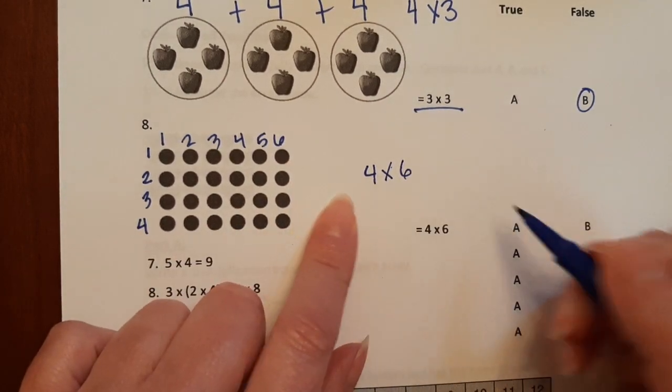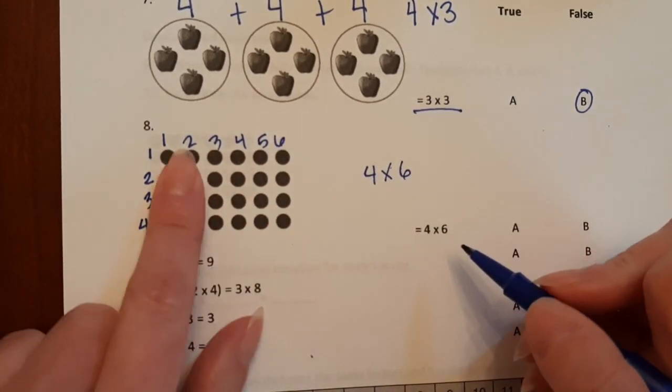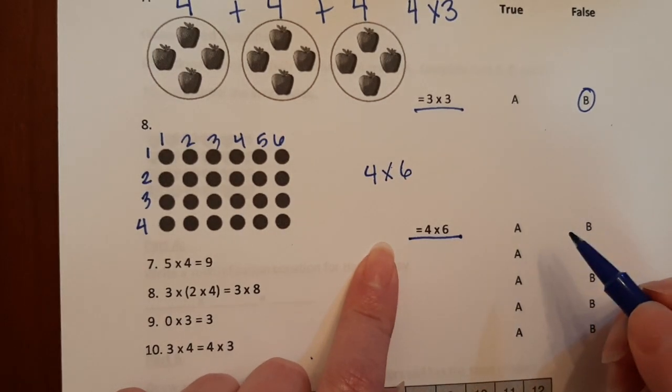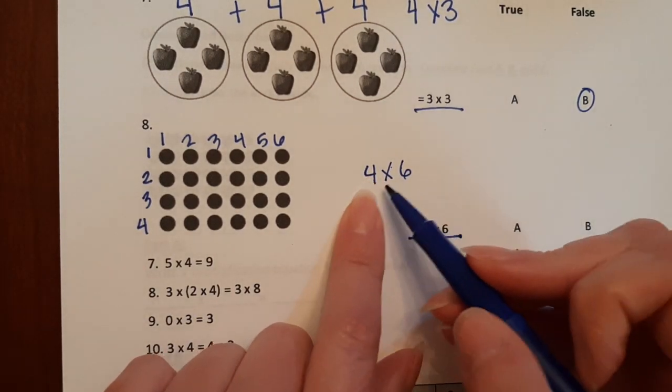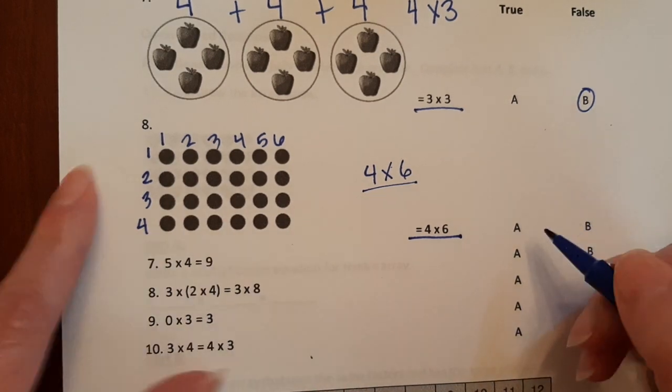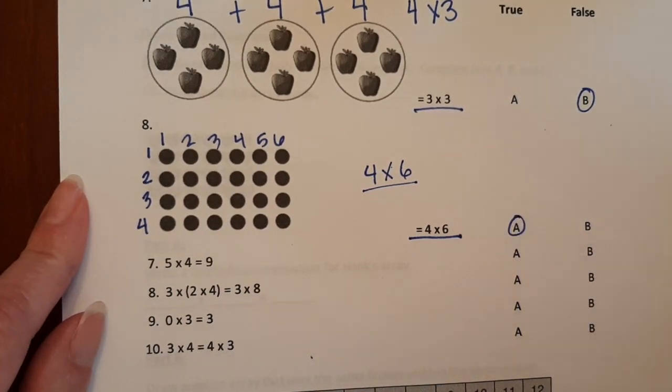And if I look over here, it's saying that this array is matching this equation, 4 times 6. Is that what we wrote up here? Yes, it is, so that is true.